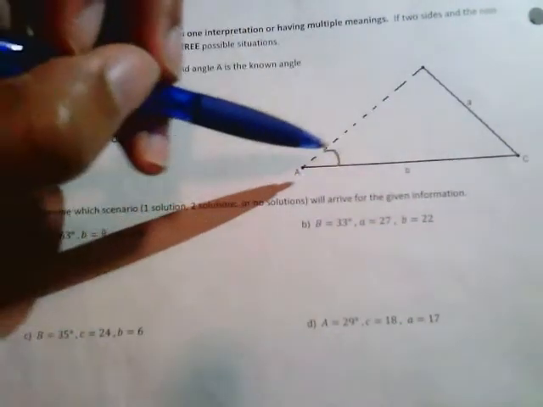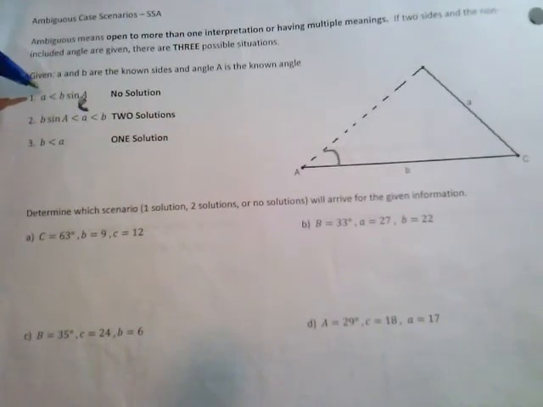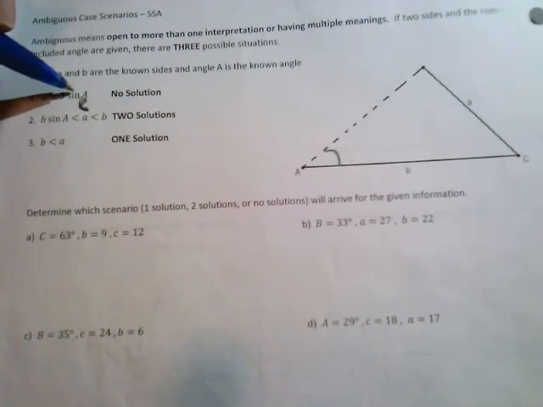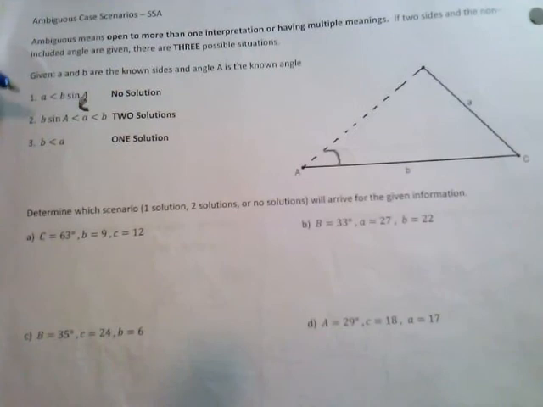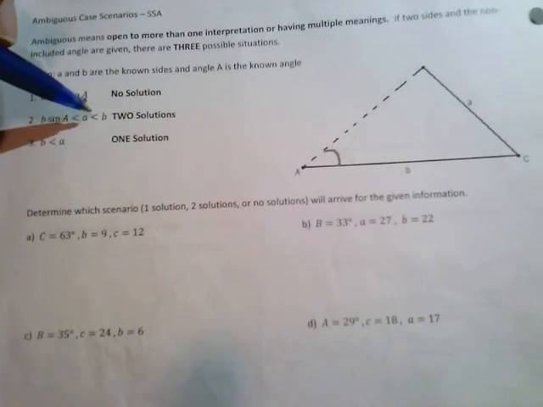So if you have a triangle like this and you label it as such, if side A is less than the other side times sine of A, then you have no solution. If B sine A is less than side A, and side A is less than side B, then you'll have two solutions.